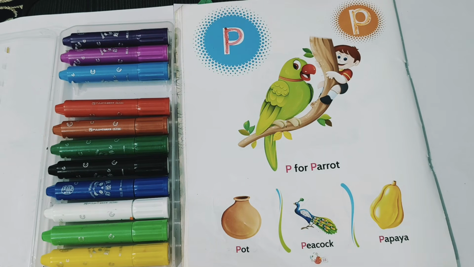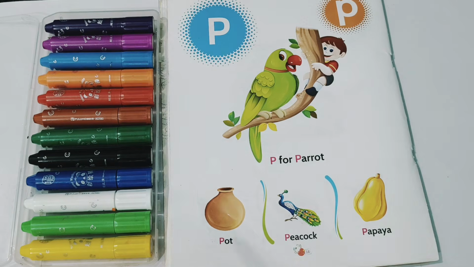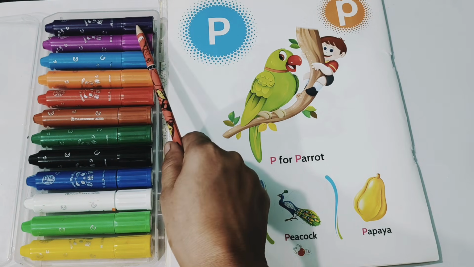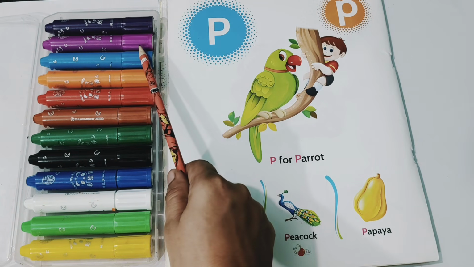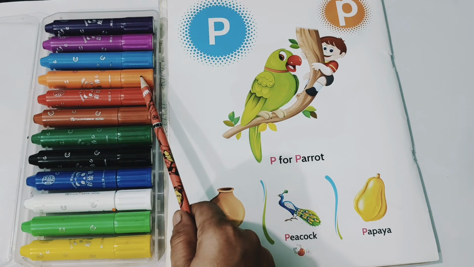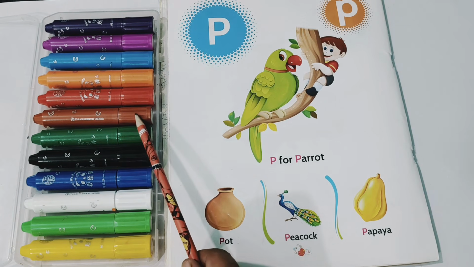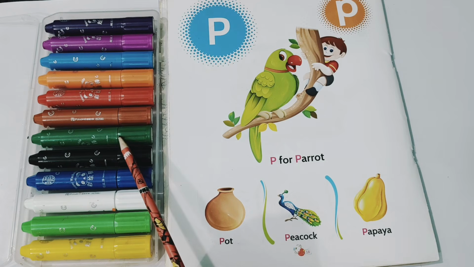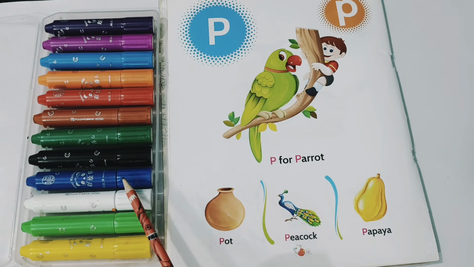Today we are going to learn letter P and colors name. Okay, this is purple color, pink color, sky blue color, orange color, red color, brown color, green color, black color, navy blue color, white color, green color, yellow color.